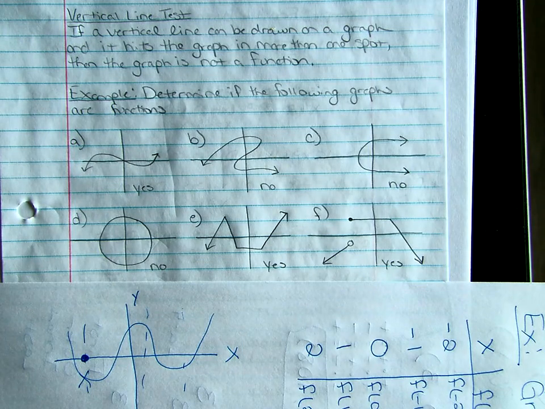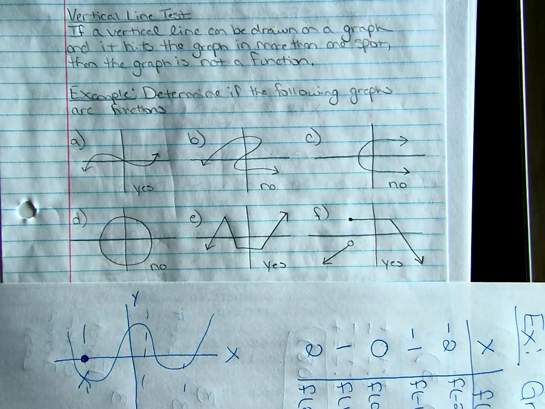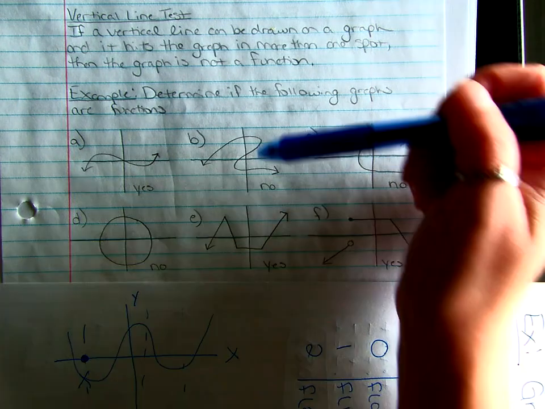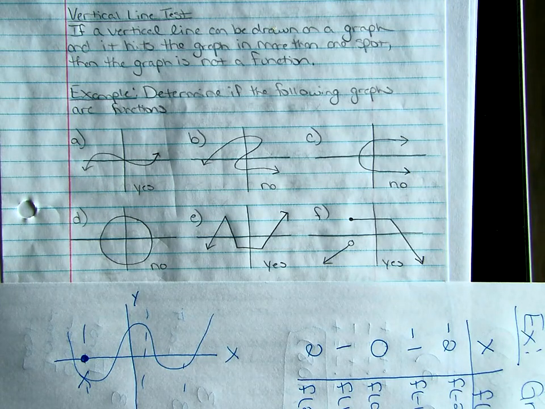So A is a function. No matter where I draw a vertical line, it's only going to hit my graph one time. B, though, is not a function. Even just looking at the y-axis there, it's going to hit 1, 2, 3 times in that one spot. So that is not a function. C is not a function. Again, just look at that y-axis. It hits twice.